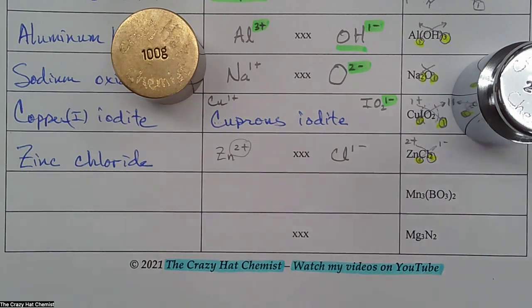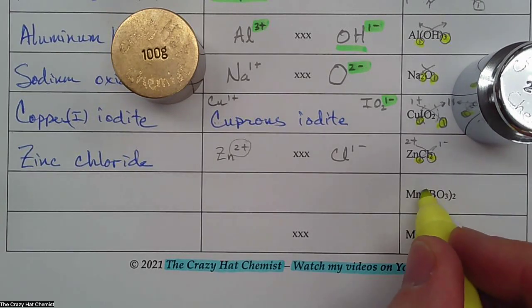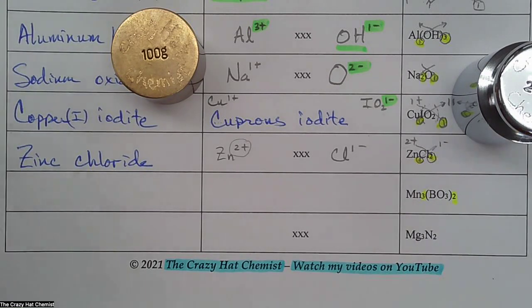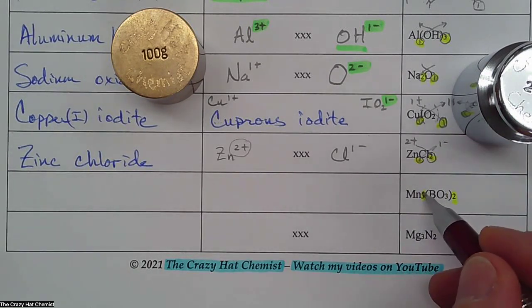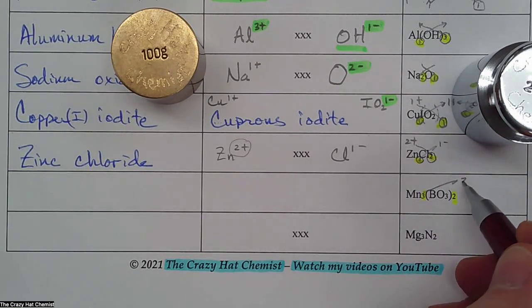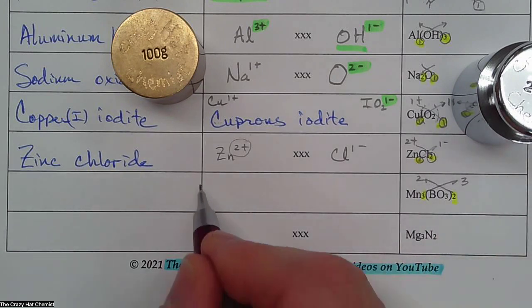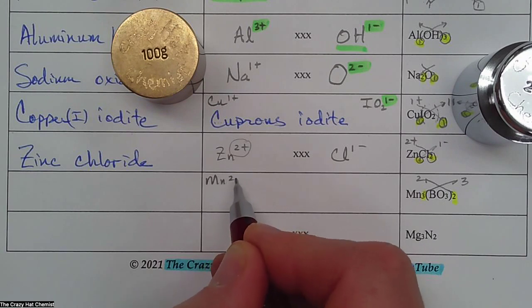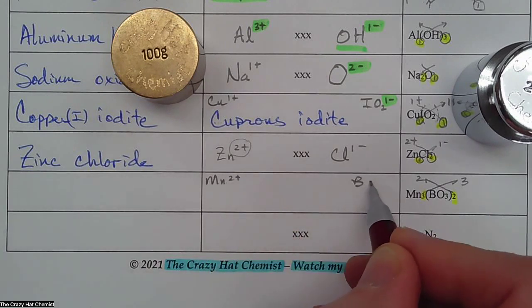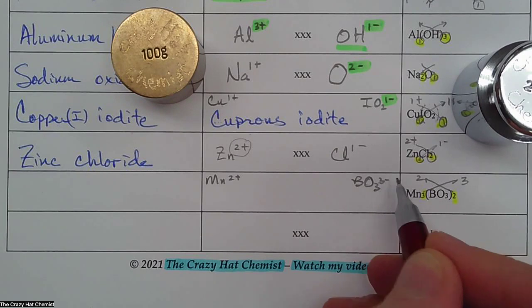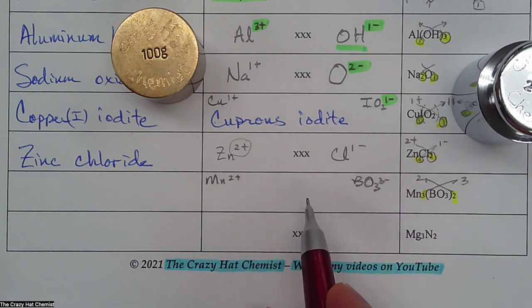All right, so here we go. We are going to highlight this number and highlight this number. Those are the 2 numbers. I'm going to flip and bring it up. That will give this a 3. That will flip and give this a 2. I'm going to look for Mn, that's a 2 plus, and I'm going to look for BO3, that's a 3 minus. Apparently, since it's not X'd out, there is a common name.